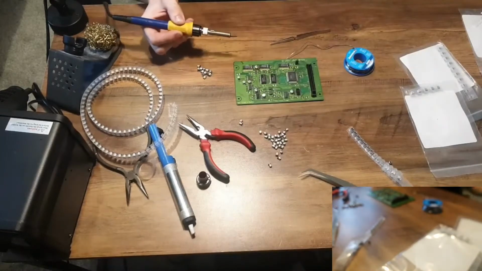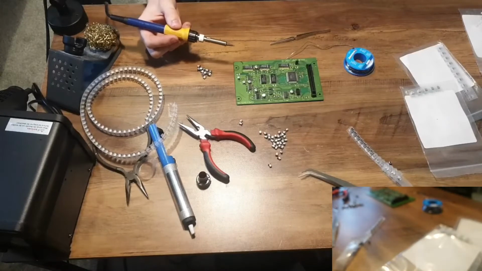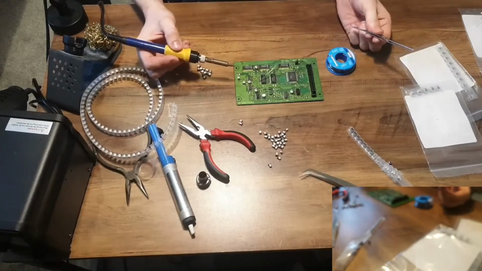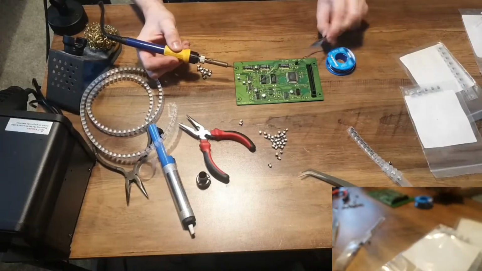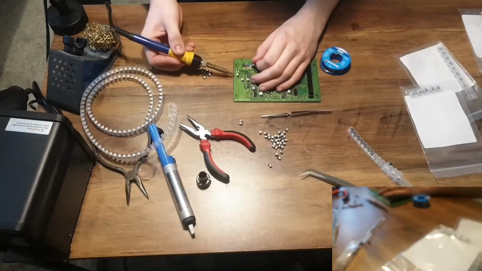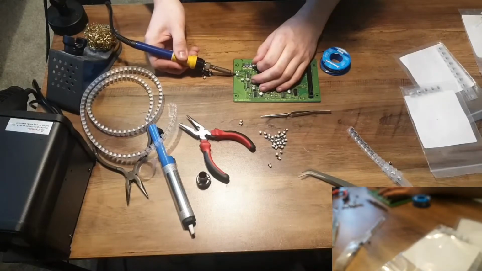Oh, I need to get wireless headphones. I actually don't know where I got these from, in all honesty. I think you'll probably find them on eBay. Probably from China and probably for quite cheap.